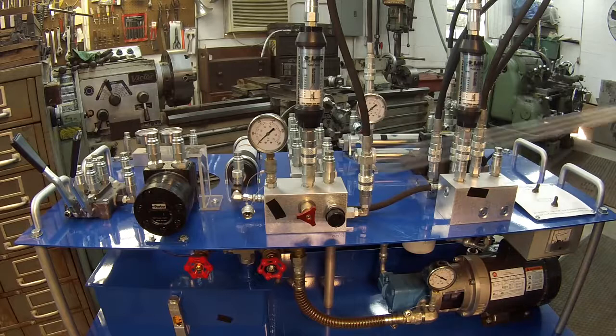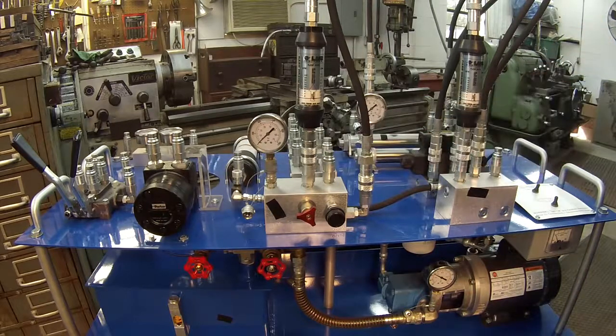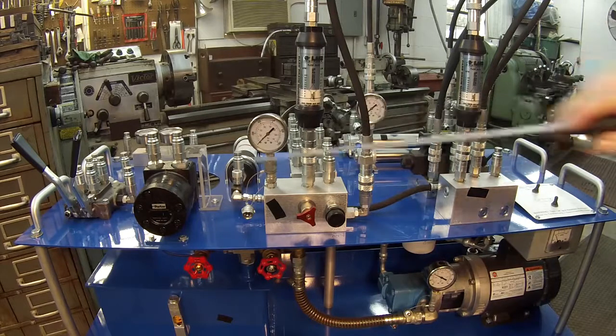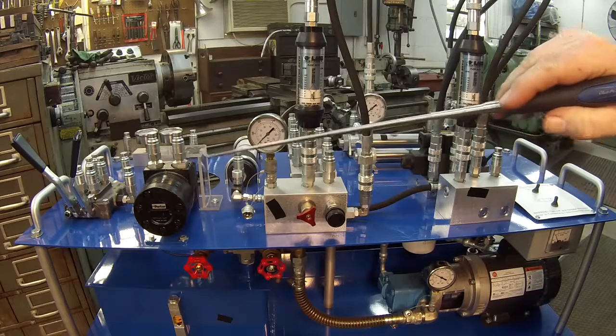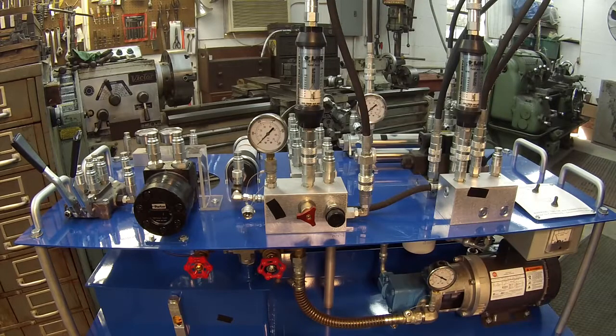The next one, we talked a little bit about that just a second ago: my rotary actuator. Again, you go in and out or around and around in a hydraulic system. If my hydraulic motor slows down or speeds up, that is a function of flow. So that's very important to understand.